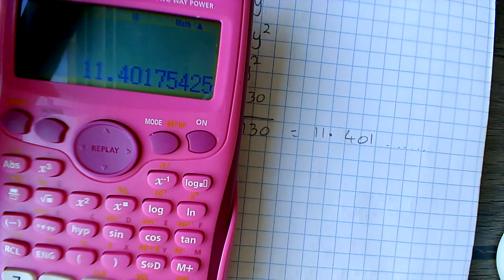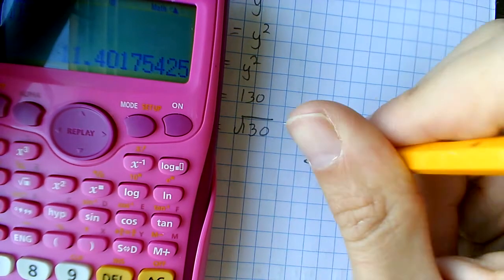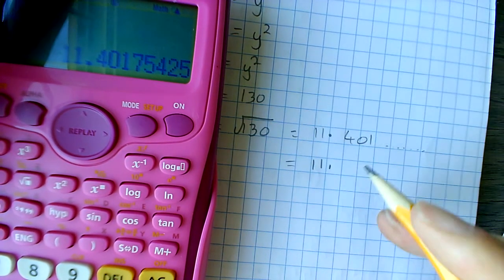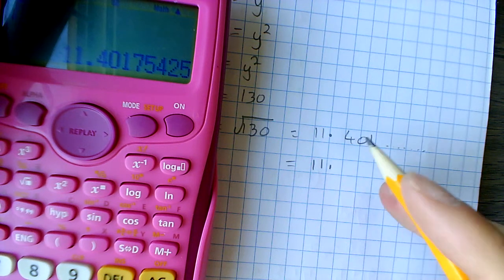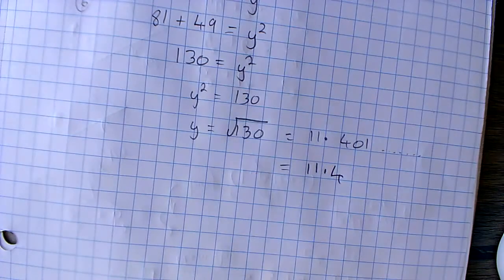And you know, if it's a calculator paper, it's probably going to tell you to round to something. Okay, so in this case I'm going to round to 1 decimal place. So I'm going to decide, well, is it going to be 11.4, 11.5? It's much nearer to 11.4. Alright, and then that's my answer.